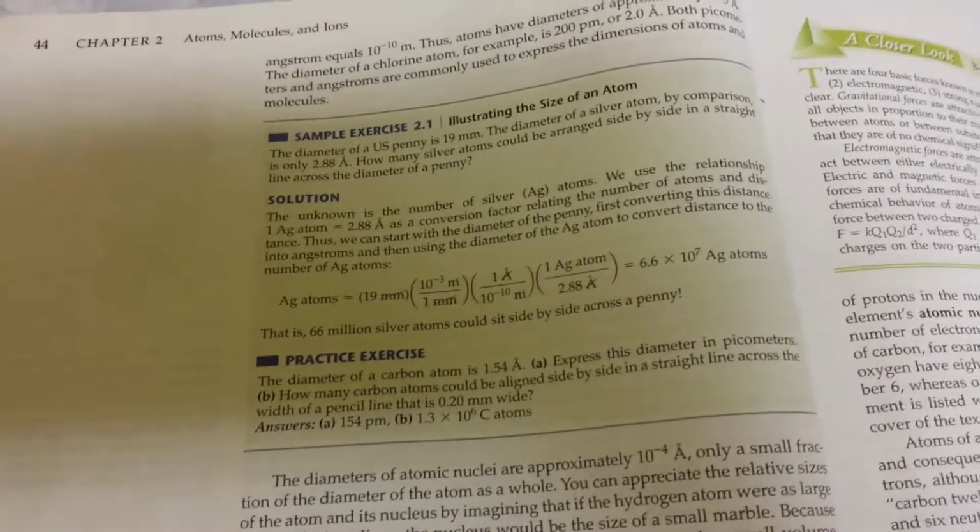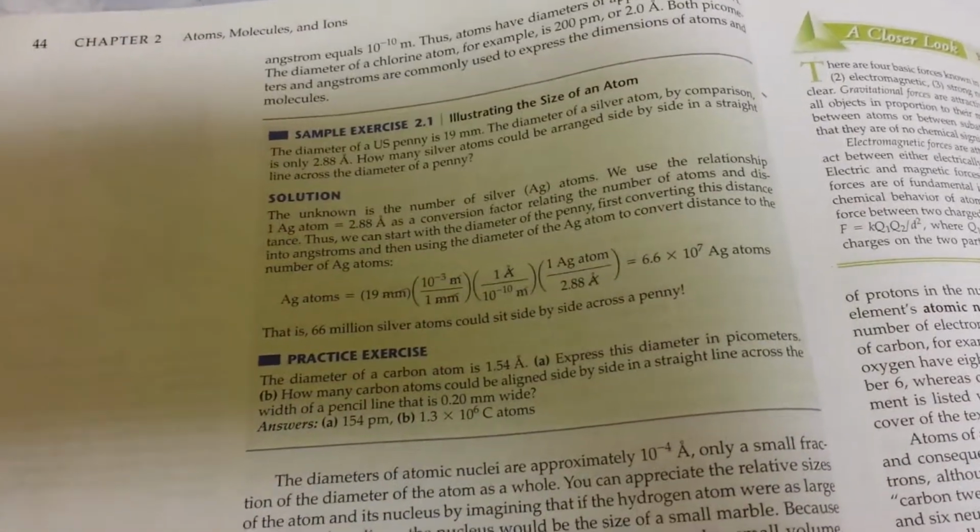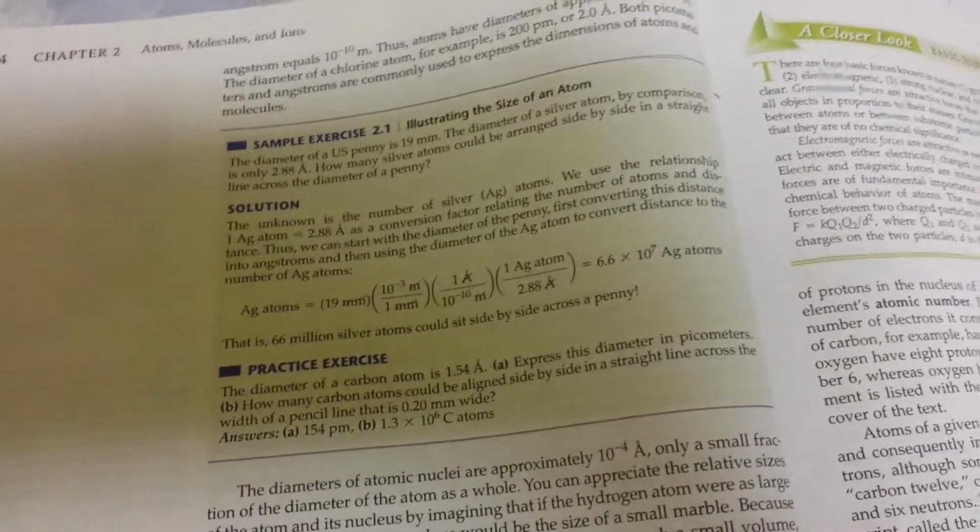And then we're also going to be using the size of an atom, the length, to determine our standard length that we're going to use for my physics.